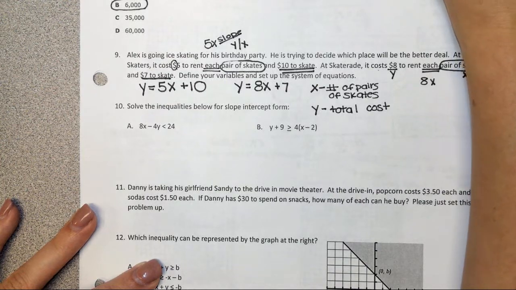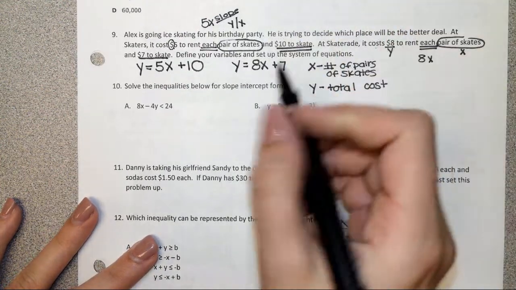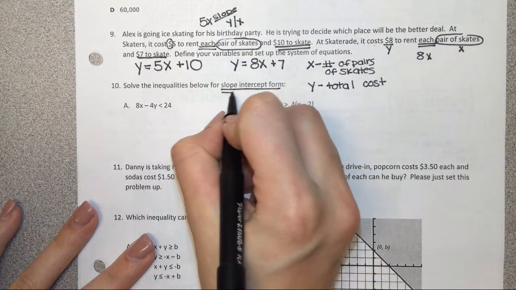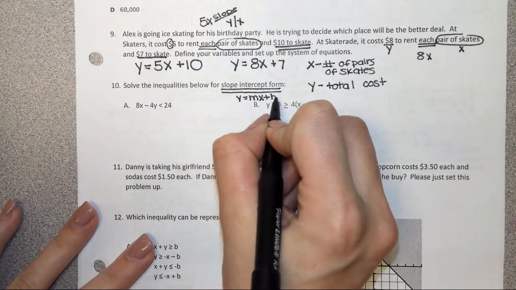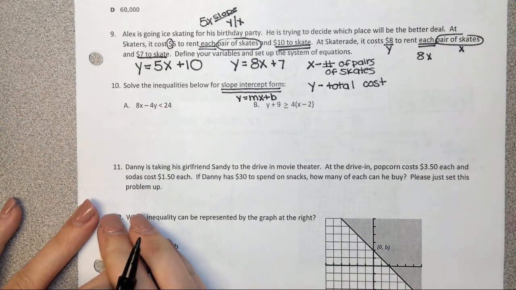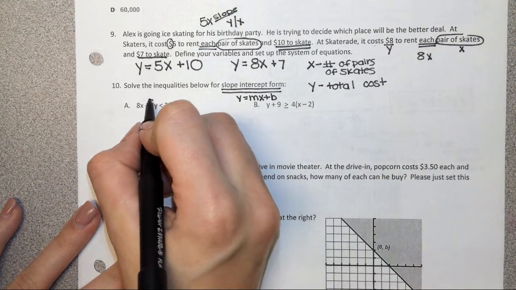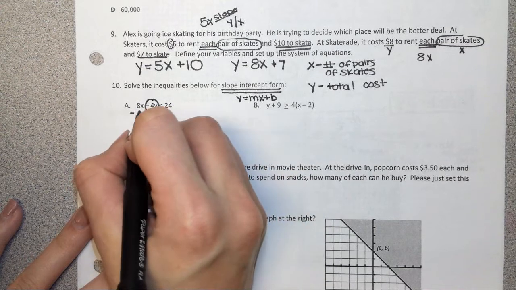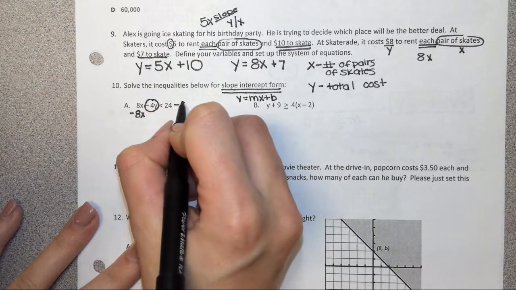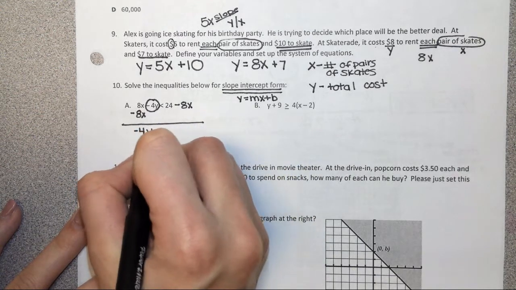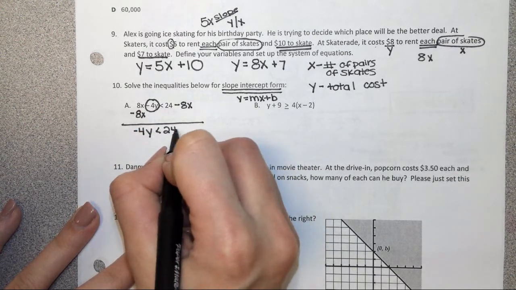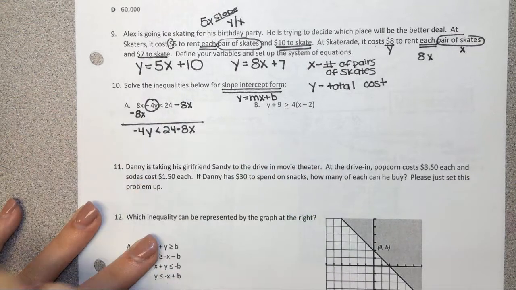With 10, solve the inequalities for slope-intercept form. Now, on your formula charts, if you don't remember what this means, it's y equals mx plus b. So you're trying to get y by itself. So I'm going to isolate, other side, side by side. So we have negative 4y less than 24 minus 8x.